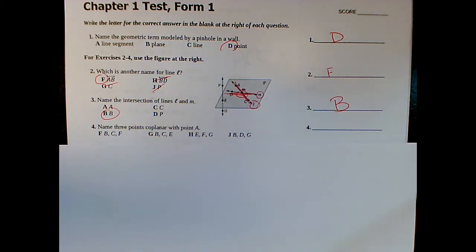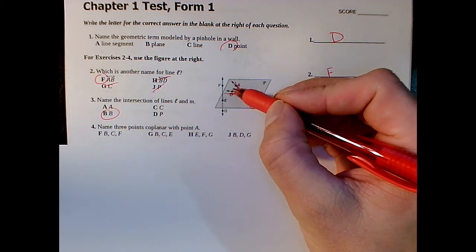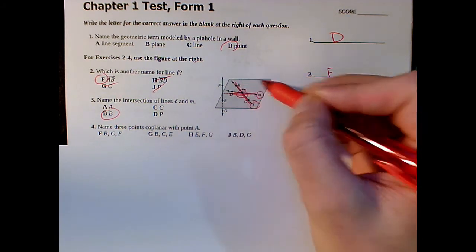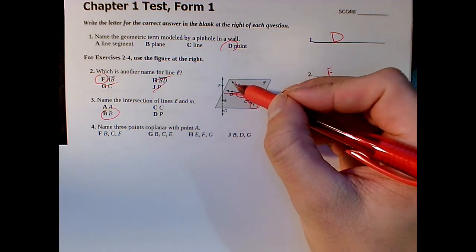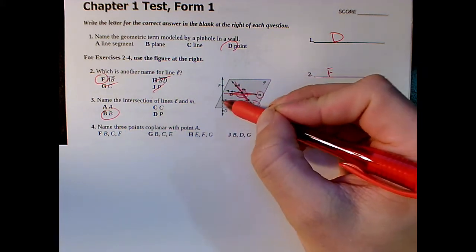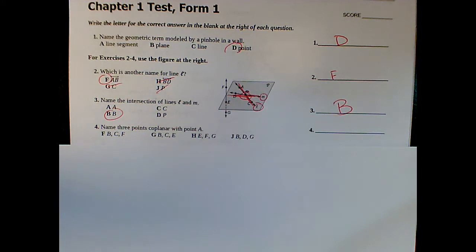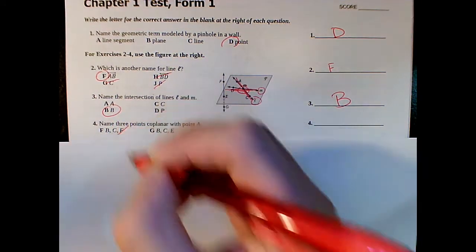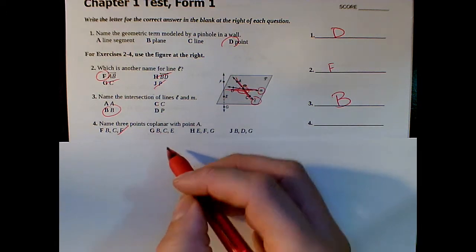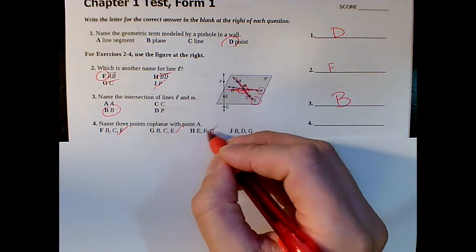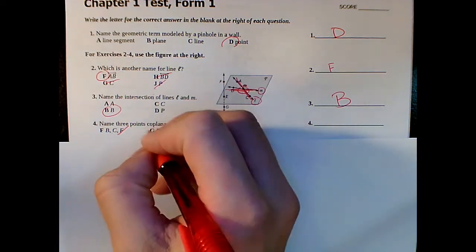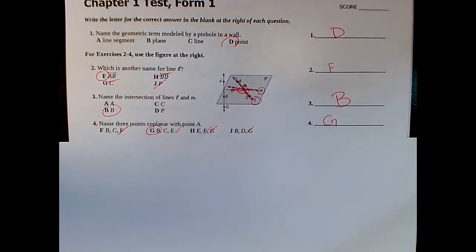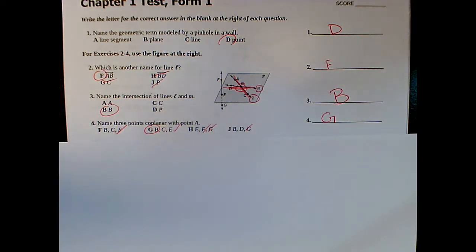Name 3 points coplanar with A. So A lives on a plane, and this plane is P. A lives on a plane with B, C, D, and E. So I need B, C, D, or E. Not all of them. B, C, F, no. B, C, D, and E, yup. No G, no F. So far, pretty easy. Can't complain.